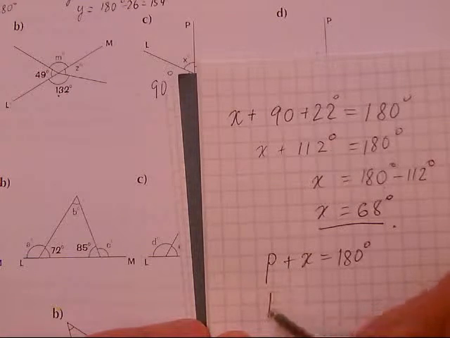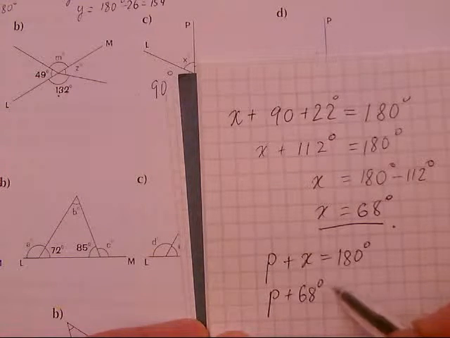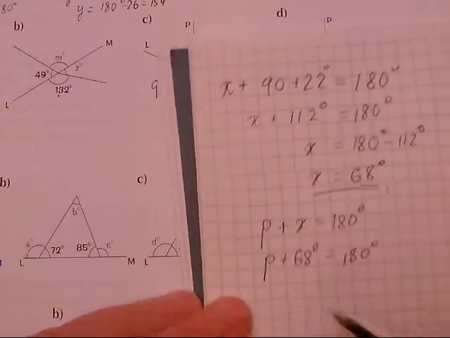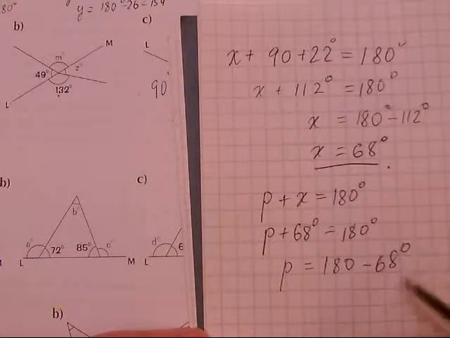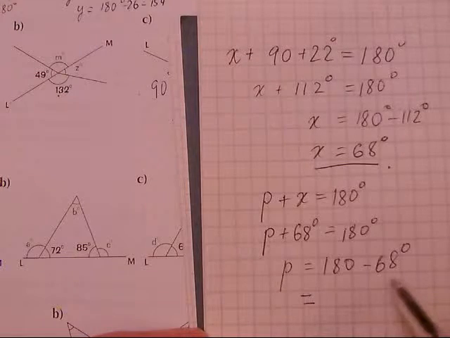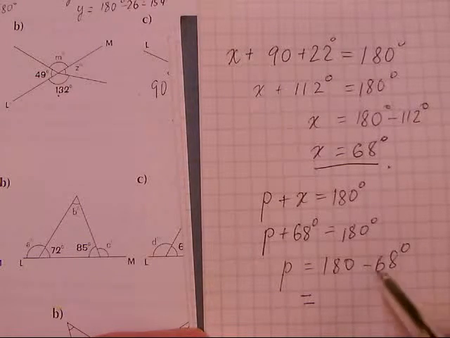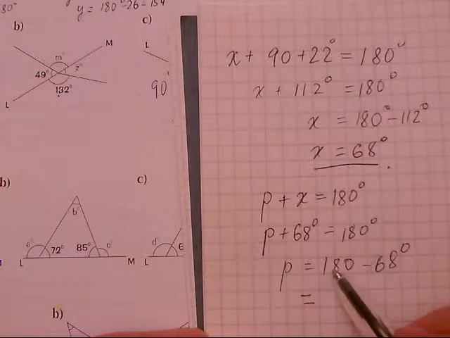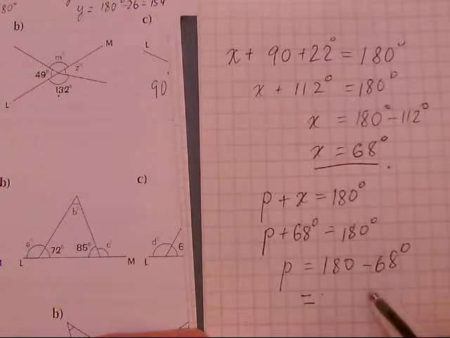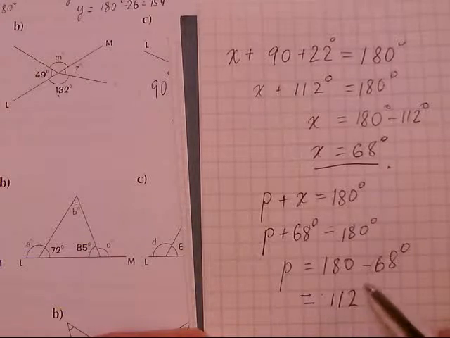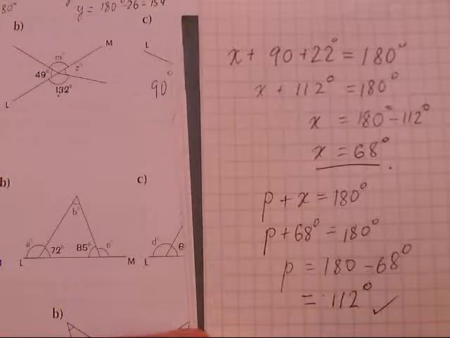So if X is 68 degrees, P is 180 minus 68, which is almost 70. If I take away 70 from 180, I will get 110 plus 2, so 112 degrees is my answer, right?